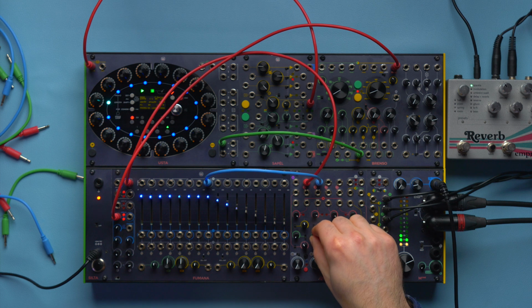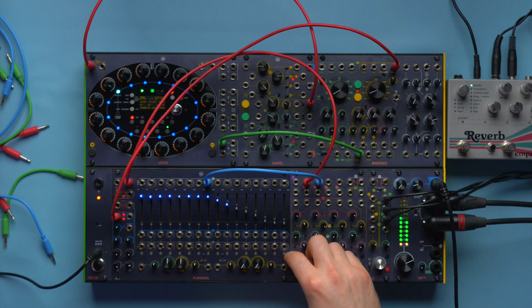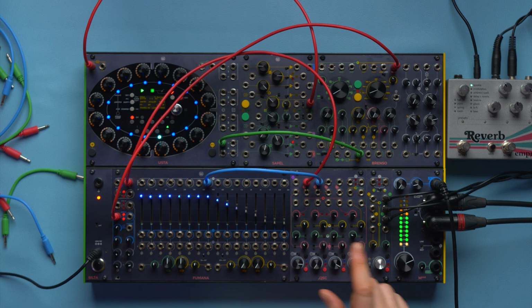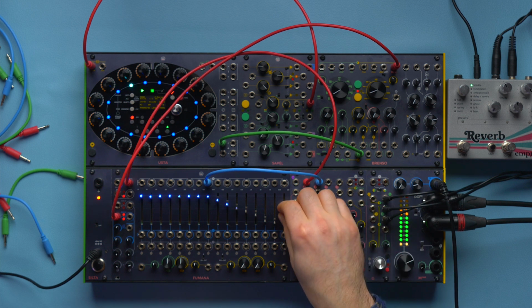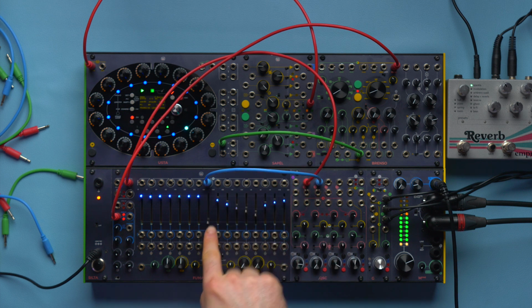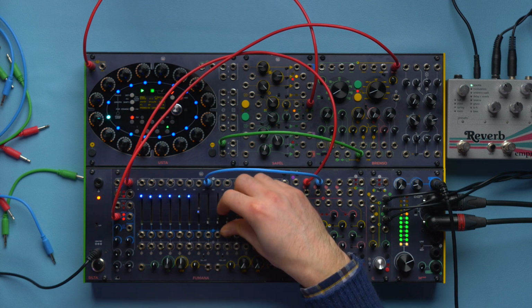And I want to route this to the reverb. Which is gonna play just every now and then. See how it emphasizes just certain notes. And the band is pre-fader, so I can isolate it, remove it from the main sound, and the reverb is still gonna sound.